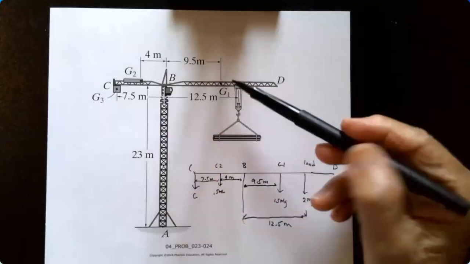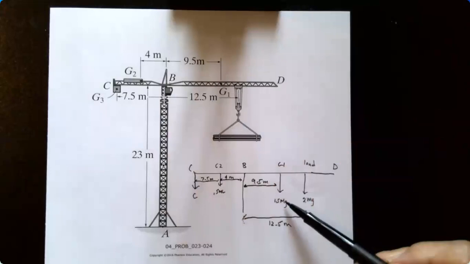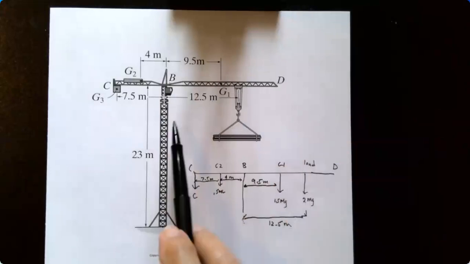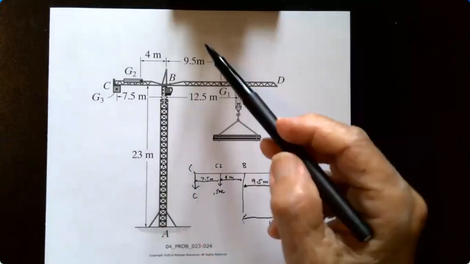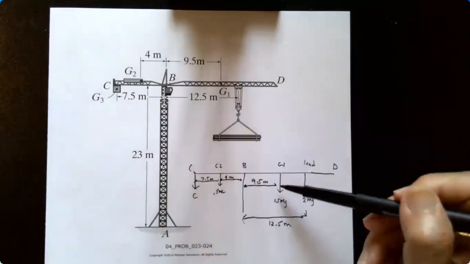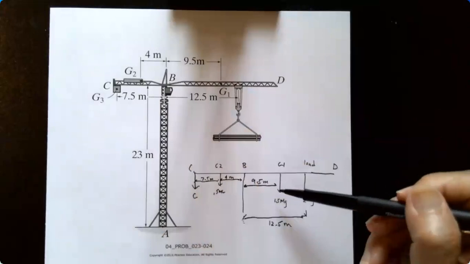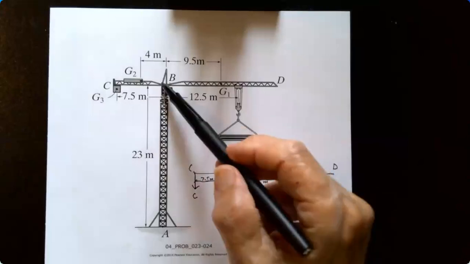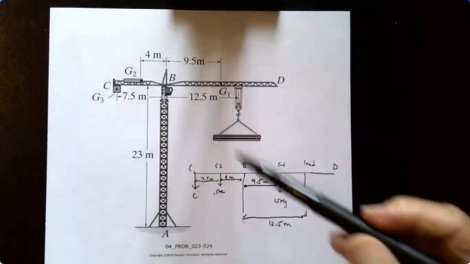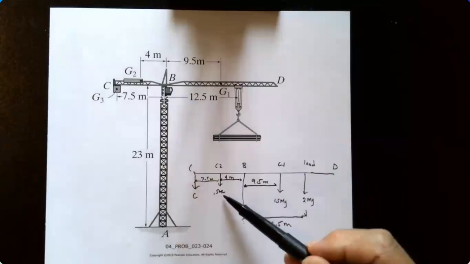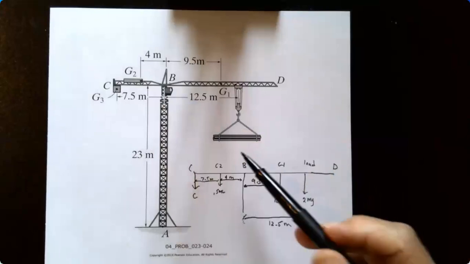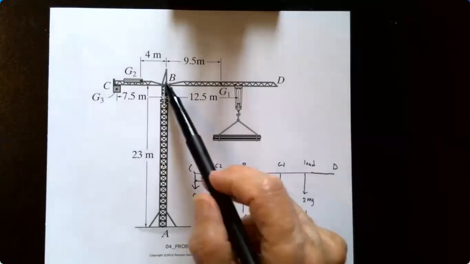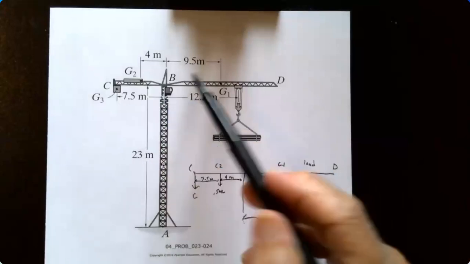It has a mass of 1.5 megagrams. And this is located 9.5 meters from B. G2 is the mass of this jib BC, and it's 0.5 megagrams. It's located 4 meters from B.